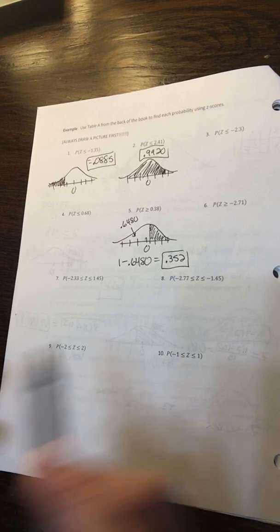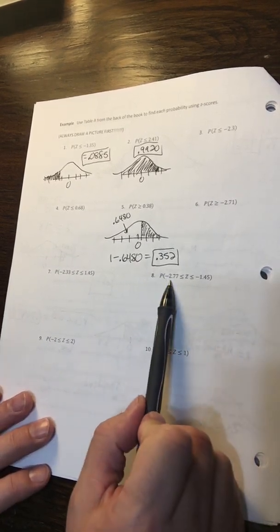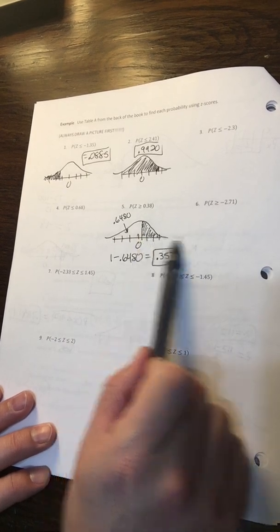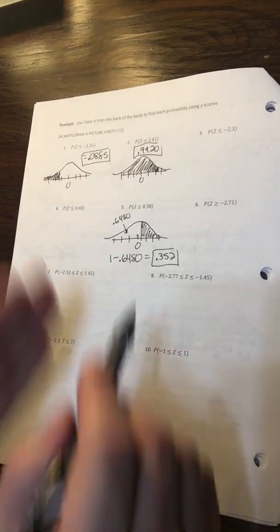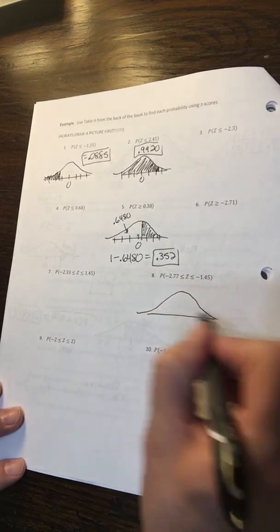Now let's do number 8. Look at what is going on here. For number 8, I'm going from negative 2.77 up to negative 1.45. So I don't shade all the way towards the tail. I'm just doing a chunk of it in the middle. So let me draw it and give you an idea of what we're looking at.